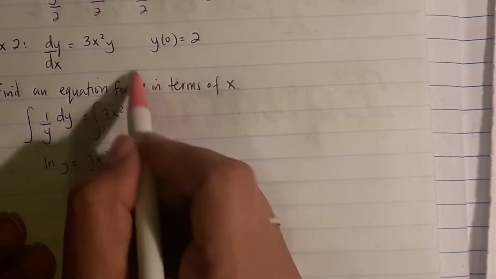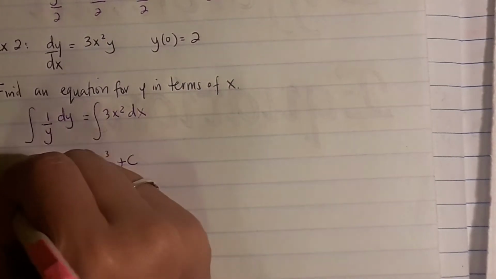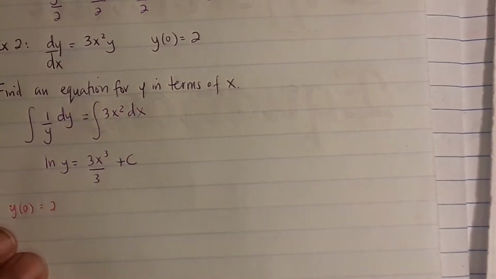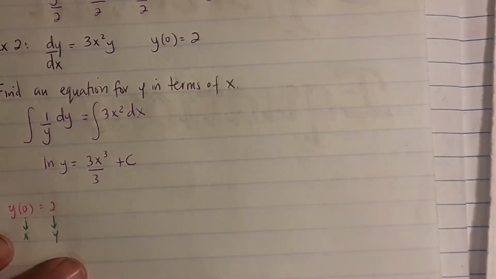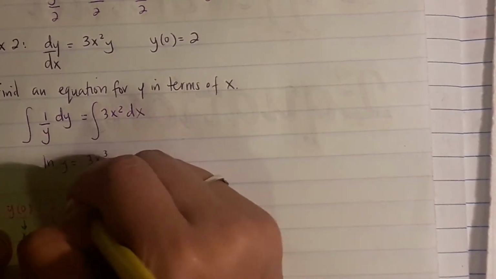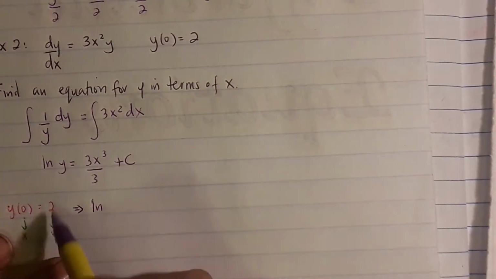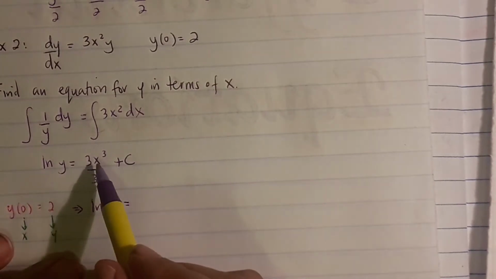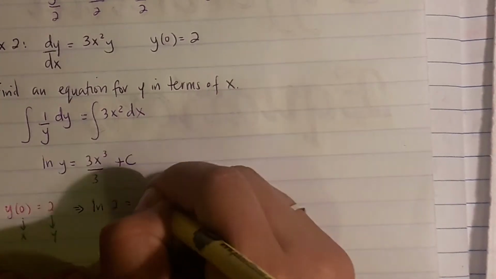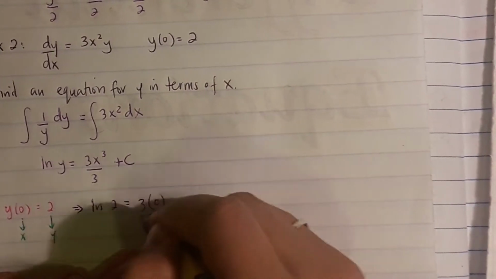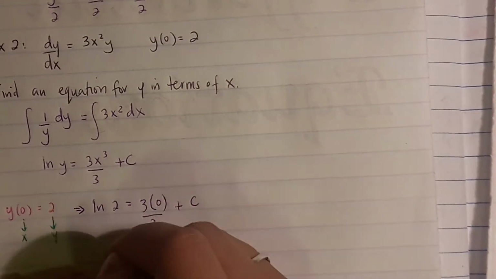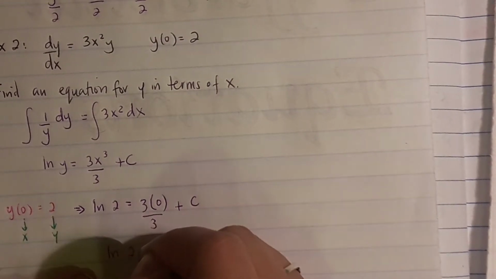And then we have y of 0 is equal to 2. So the 0 is going to be your x value, and the 2 is going to be your y value. So now plug those in. So we're going to have log of 2, because that's your y value, equals 3 times 0 cubed, which is 0, over 3, plus c. So it's going to be log of 2 is equal to c.